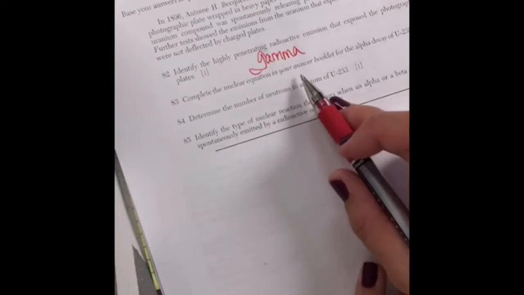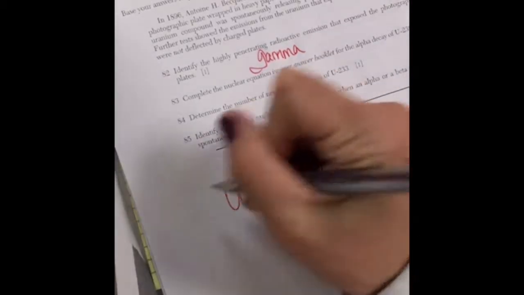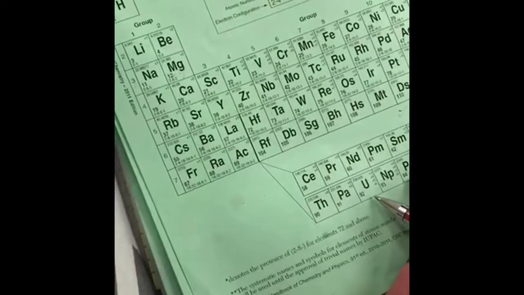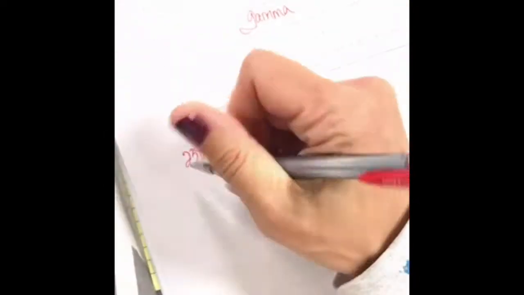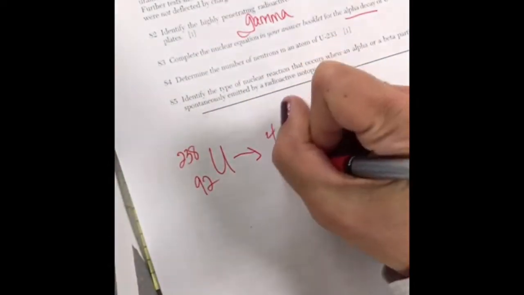Complete the nuclear equation in your answer booklet for the alpha decay of uranium-238. So here's uranium-238. You look up uranium's number. So go to the periodic table, and uranium is number 92. So put 92 there. If it is doing alpha decay, go to table O, and table O shows you what to write for an alpha, 4,2-He.